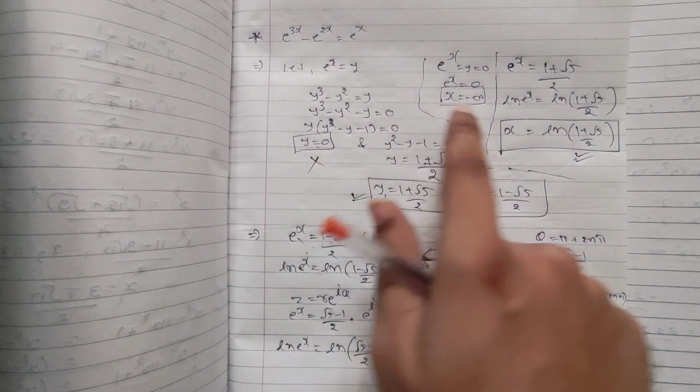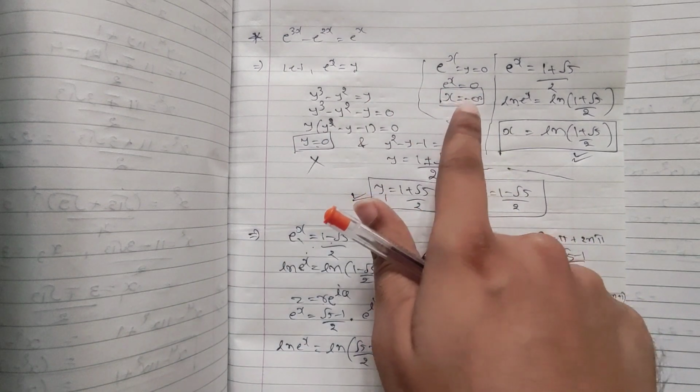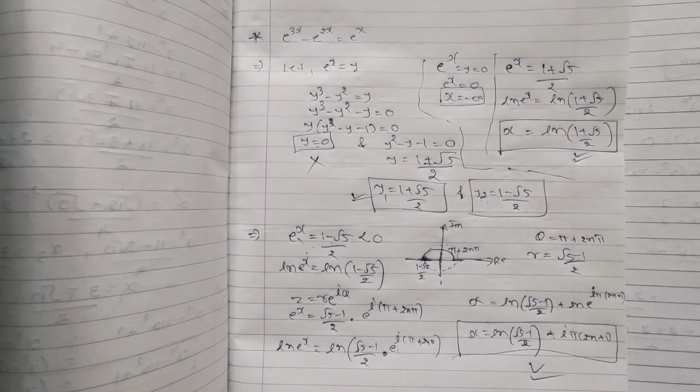This is not possible. Why? Because in this case I have got x equal to infinity. That's why this answer is not possible. So these will be our two final answers, right?